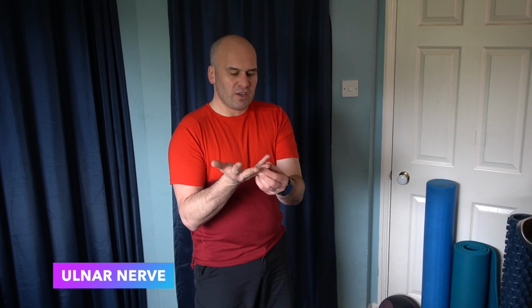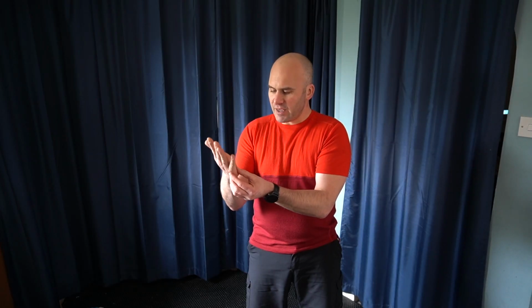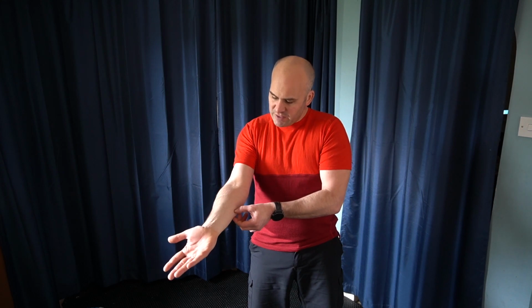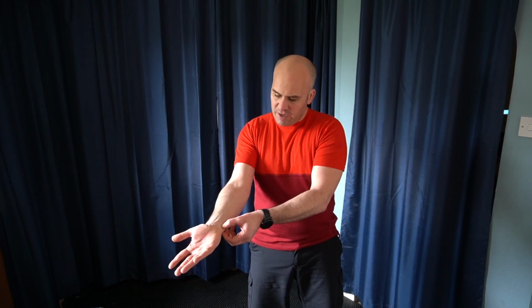Then the next one we're going to look at is the ulnar nerve. So if you're getting some numbness in those two little fingers, the ring finger and the little finger, and again the back of the arm, up the inside of the arm. In terms of the muscles that it innervates, they run up here, on the inside of the forearm.